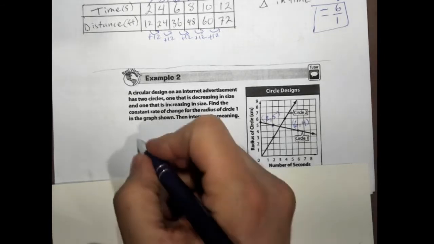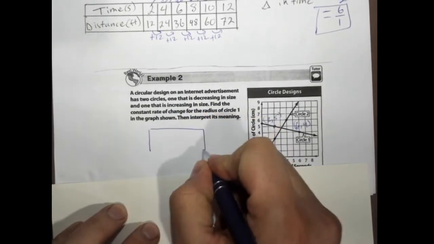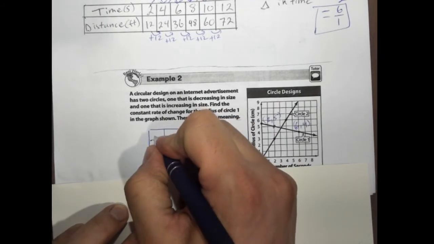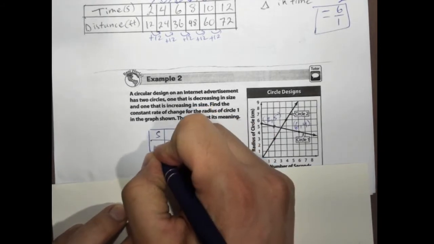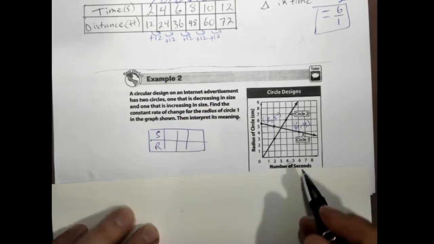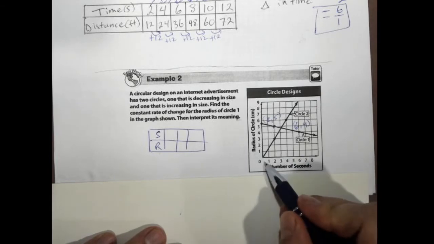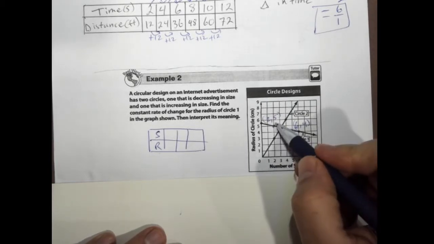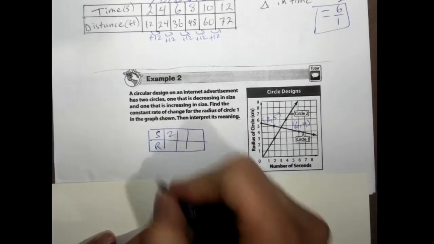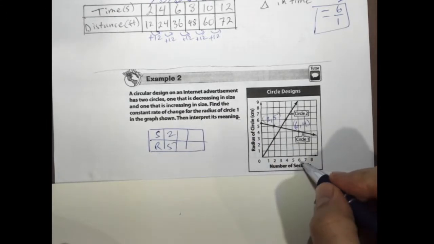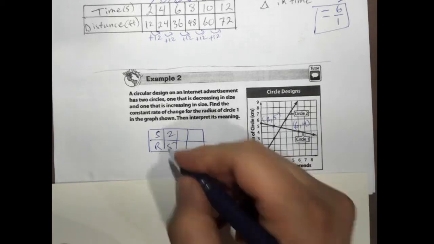And if I make a quick table for those, we have seconds and we have the radius. So after 2 seconds, the radius is 5, and after 6 seconds, the radius is 4.